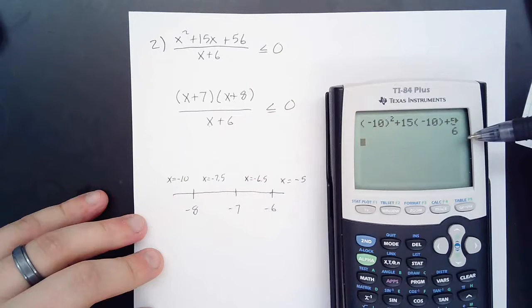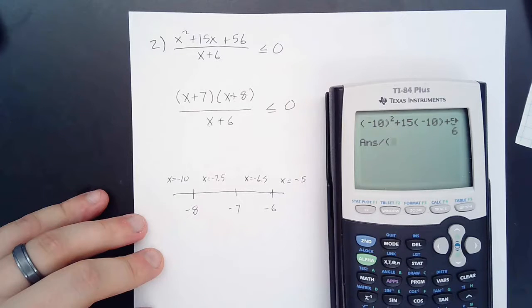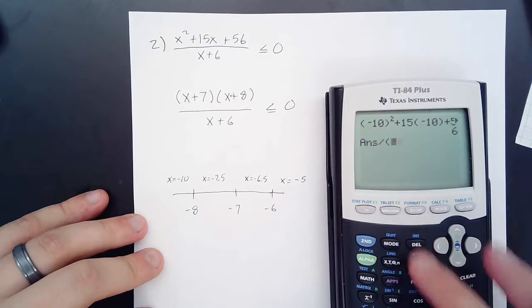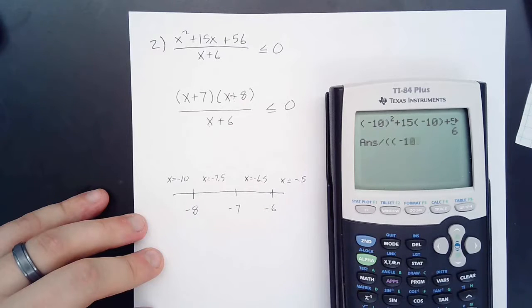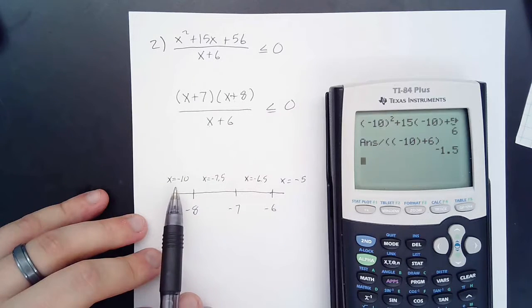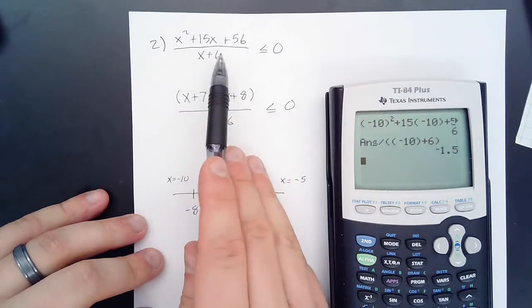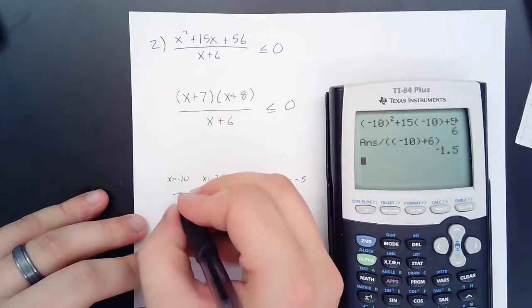And if I divide that answer by -10 plus 6, that's going to give me -1.5. So I'm going to say, is -1.5 less than or equal to 0? Yes. So this is going to pass.